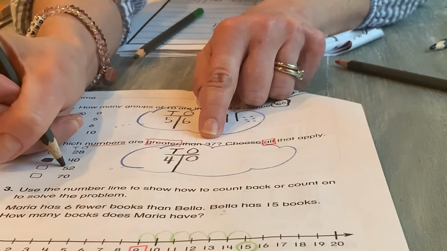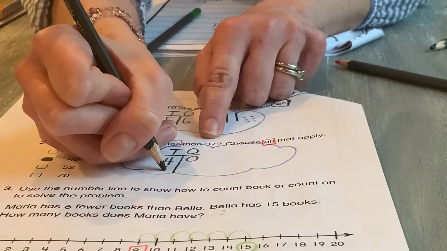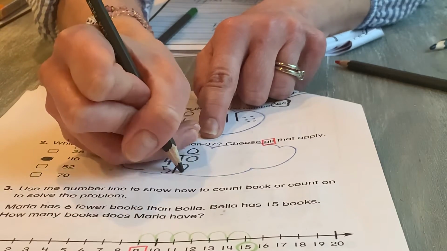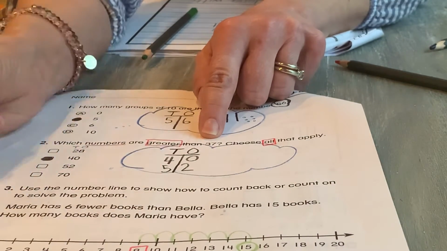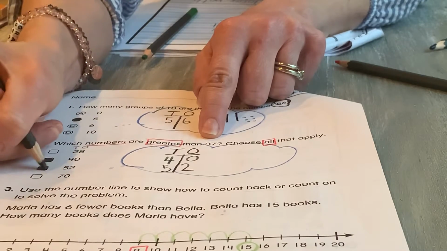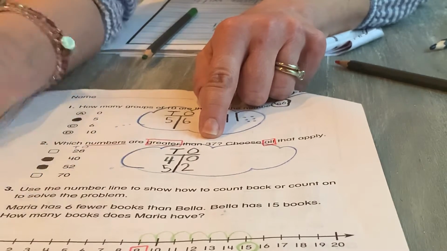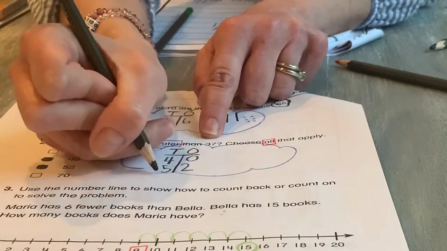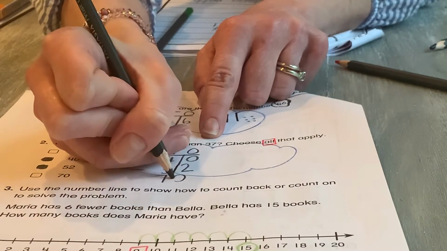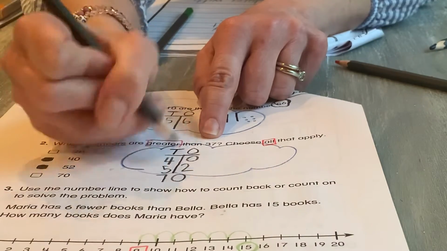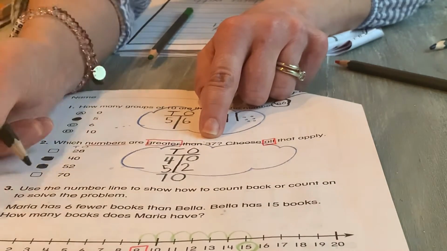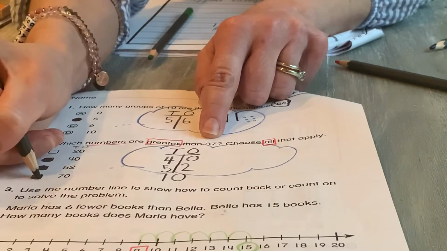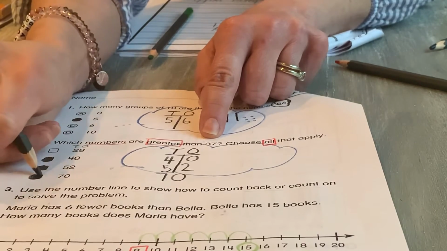Then I have 52, which if I do my TO trick, that's 5 10s and 2 1s. So yes, 5 10s is more than 3 10s, so 52 is greater than 37. And then I have the number 70. So if I do my TO think cloud trick, 7 10s, 0 1s, 7 10s is more than 3 10s, so yes, 70 is greater than 37. That's probably a super easy one for you guys to do, so great job on that.